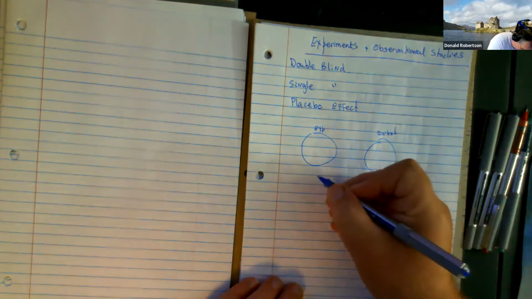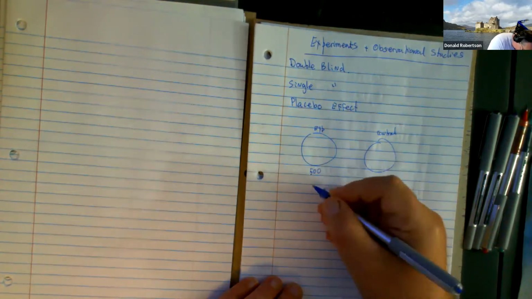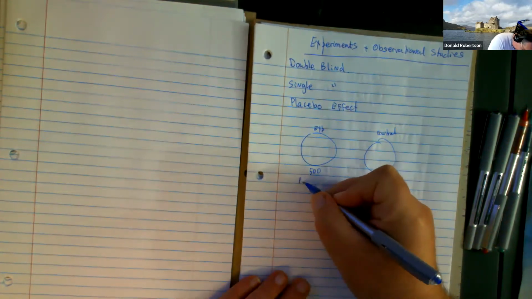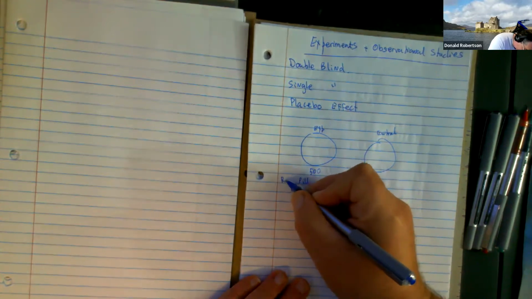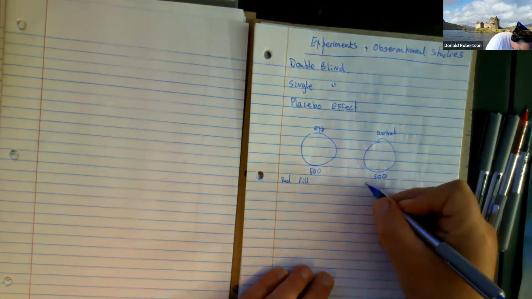So let's suppose we are interested in the effectiveness of a new headache pill, right? So what you do is that this group, let's say there's 500 in it, each of these get the real pill. And the control group, let's say there's 500 of them, they get a sugar pill.